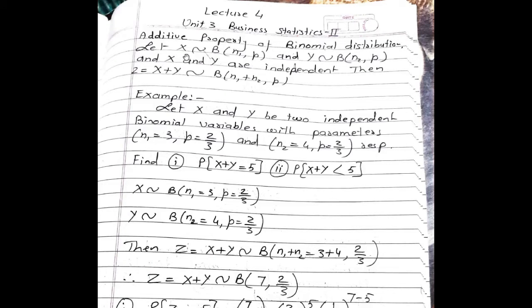Let X follow binomial distribution with parameters n1, p and Y follow binomial distribution with parameters n2, p, and X and Y are independent. Then Z equals X plus Y will follow binomial distribution with parameters n1 plus n2, p. See the example based on this property.